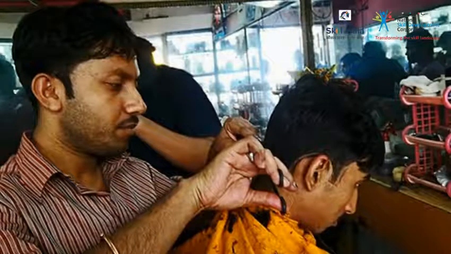Hair is removed by barbers. Barbers can provide hair cutting services in the hospital as and when requested.